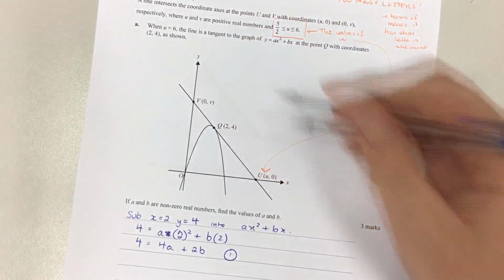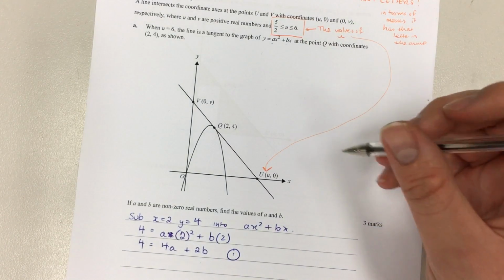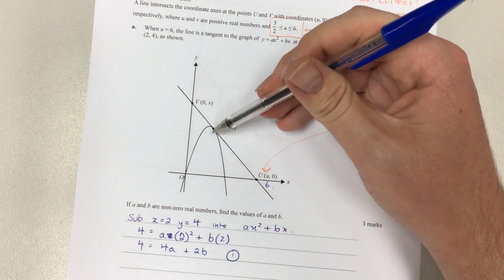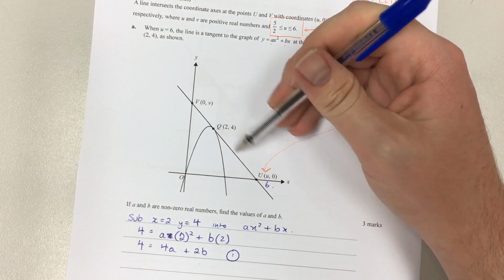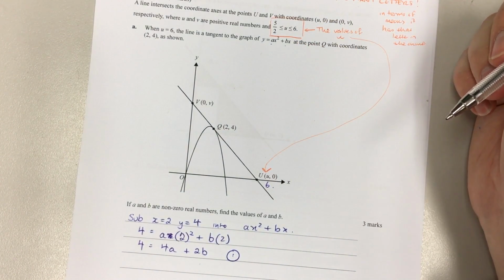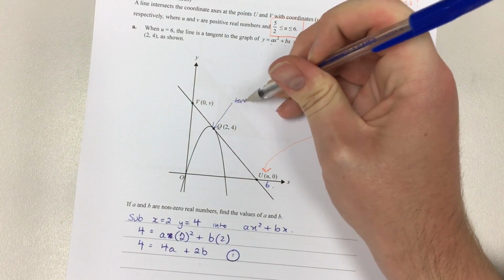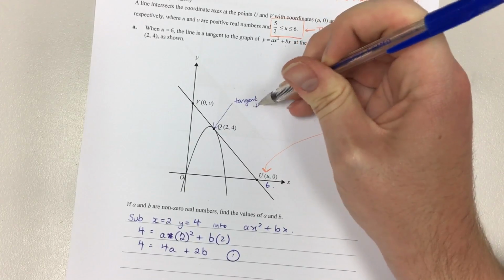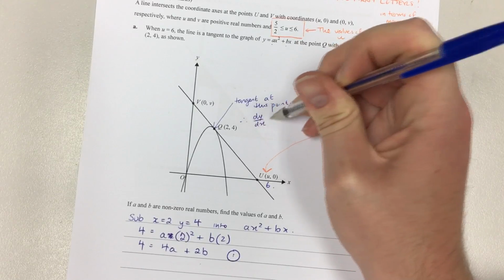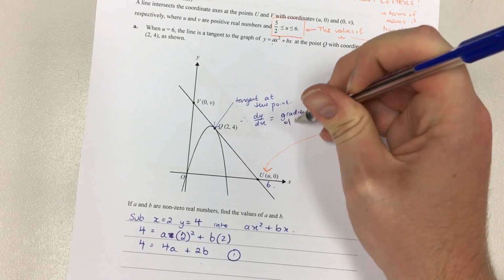Well, we have been told in this particular example that U would be equal to 6. How could that be useful? Well, if I made U equal to 6 at this point, suddenly I've got two sets of coordinates here, so I could find the gradient of the line. Why would that be useful? Well, hang on, didn't we just say this is a tangent? This is a tangent at this point. Therefore, the derivative will be equal to the gradient of the tangent.